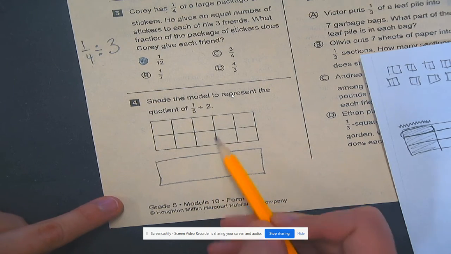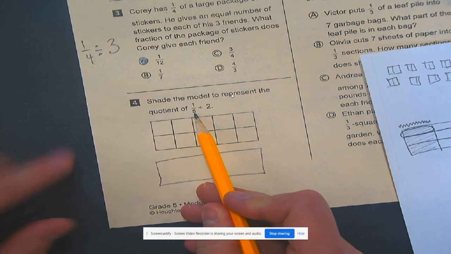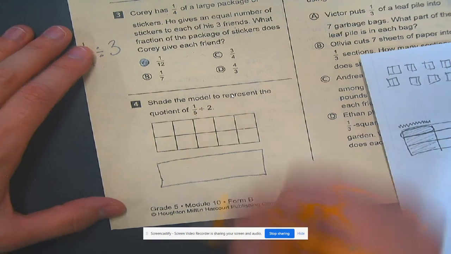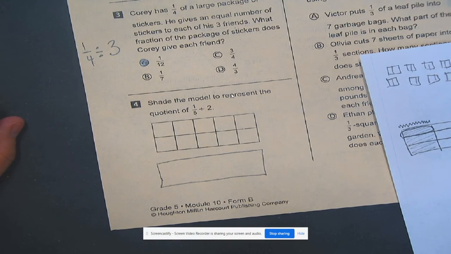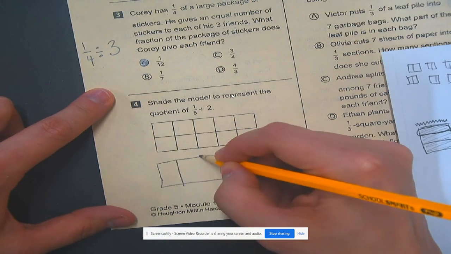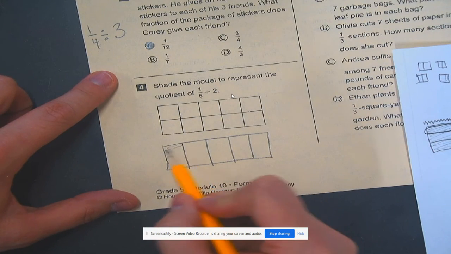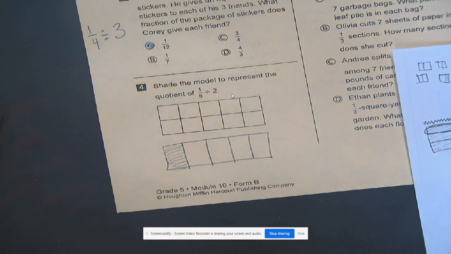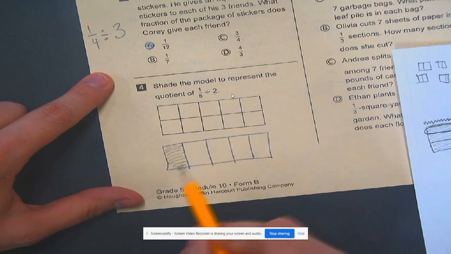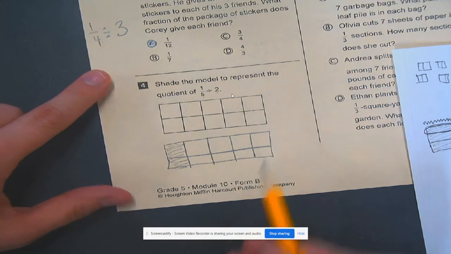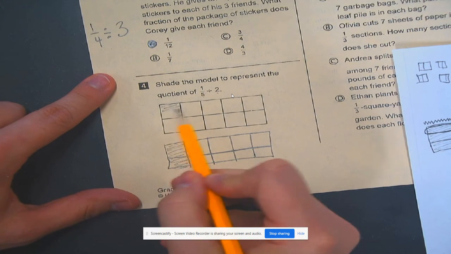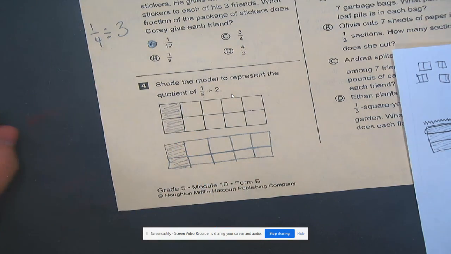What am I going to do first for 1/5 divided by 2? I have a whole. Cut it into fifths. Good. And then what? Shade in 1/5. Good. Then what? Because I'm dividing by 2. So what should yours look like? Like that. Thumbs up if yours looks like that.